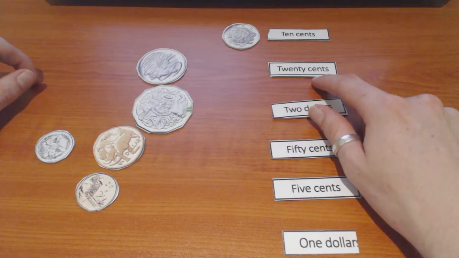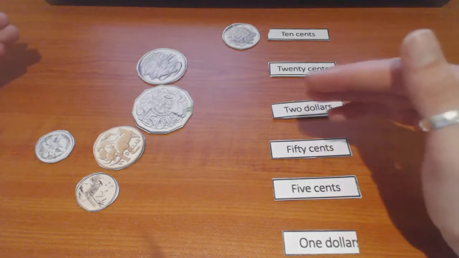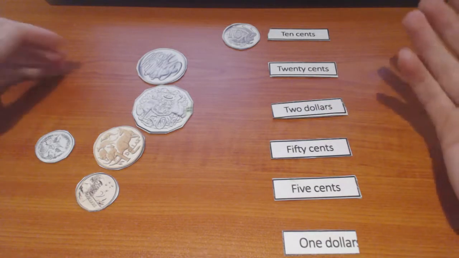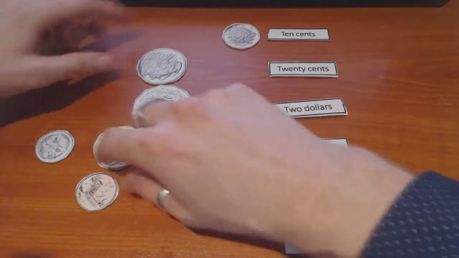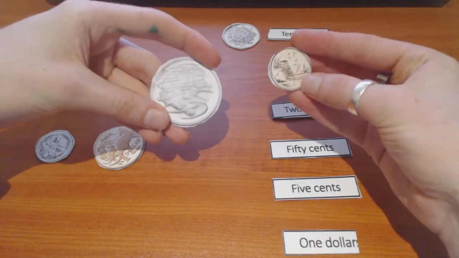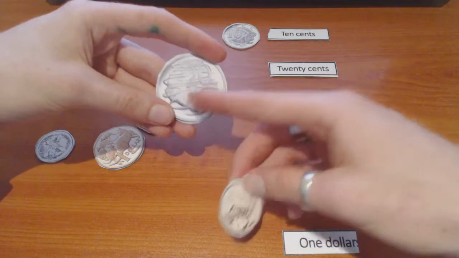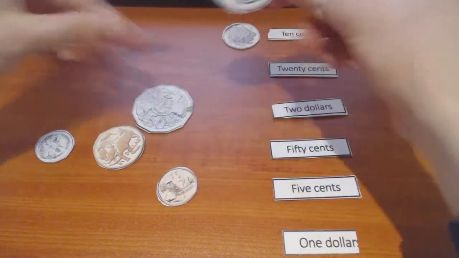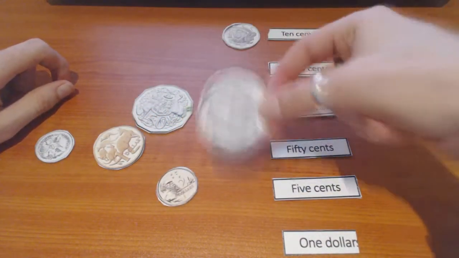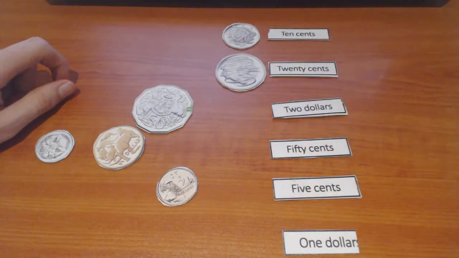The next we have is 20 cents. Of course, 20 cents is larger than 10 cents, as 20 is larger than 10. So we want to look for a 2, which we have these two over here. However, at the end of this coin, we do not see a 0, but we do on this one, 2, 0. So we know that this must be our 20-cent coin, as it is also silver. So put that next to our 20-cent label there.